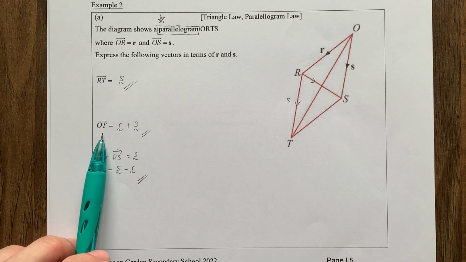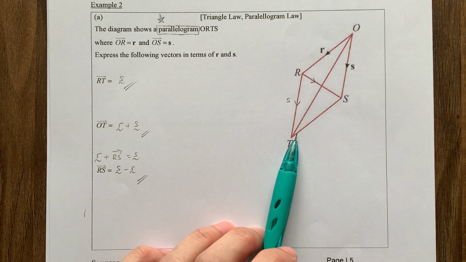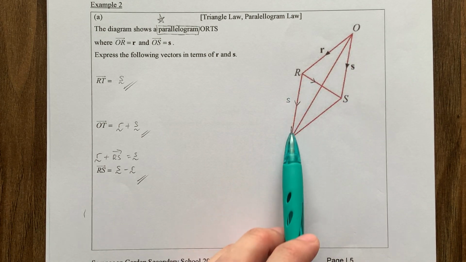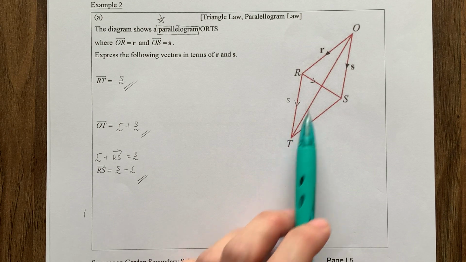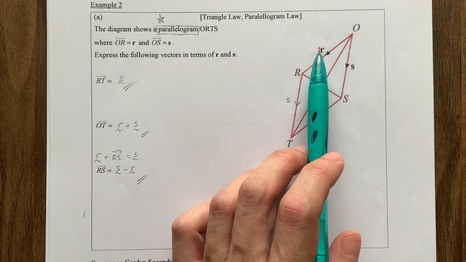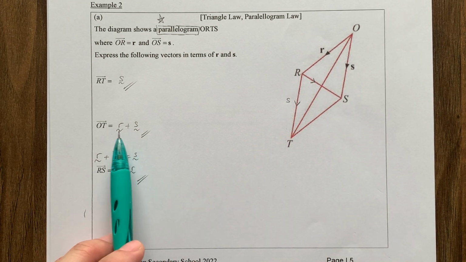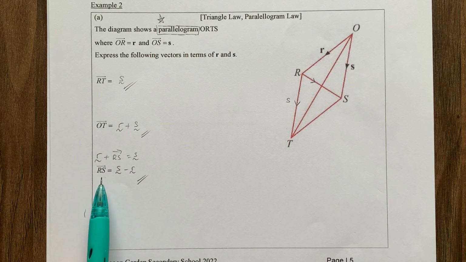Okay, the next one, OT. So OT is from here to here. This is where we can use the triangle rule. You can see that this plus this is equal to this. That's why OT is equal to R plus S, because this is the R, this is the S, and the direction is all correct. That's why it's R plus S. Finish.